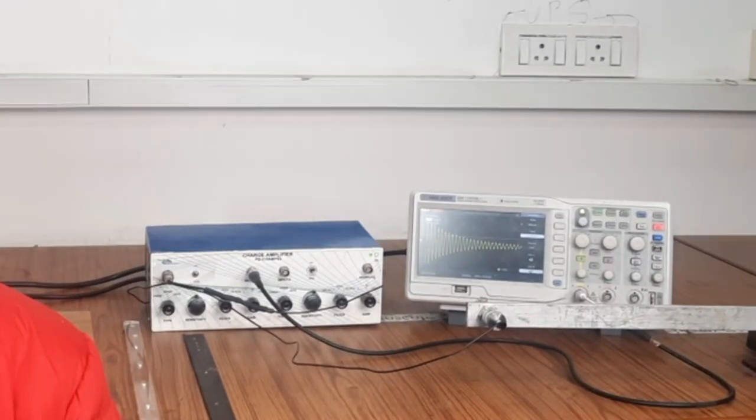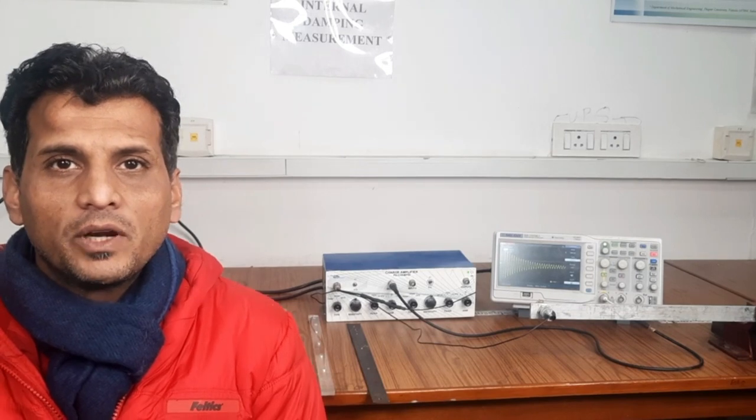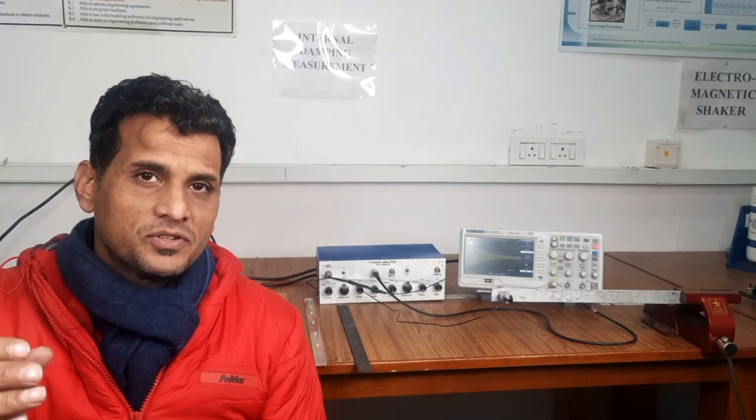So don't you think that the logarithmic decrement is a wonderful tool to find the internal damping? And I hope through this experiment you have understood how we can find the damping using an accelerometer and oscilloscope. You can try the same experiment for different materials like wooden strip, plastic strip, and you can see which material has larger damping. For example, if you apply a plastic beam and a steel beam, what would be your opinion? Whether the plastic will have higher damping or the steel will have higher damping?